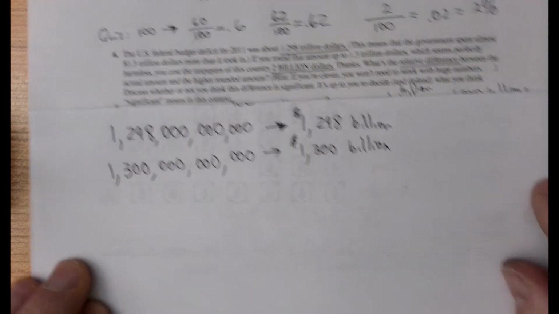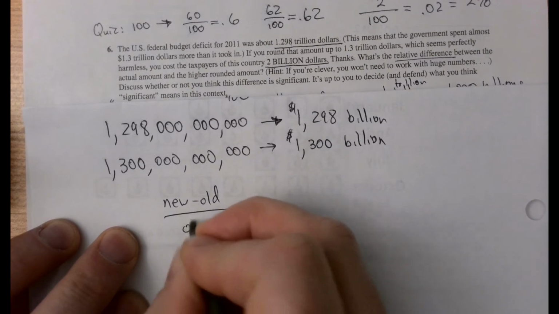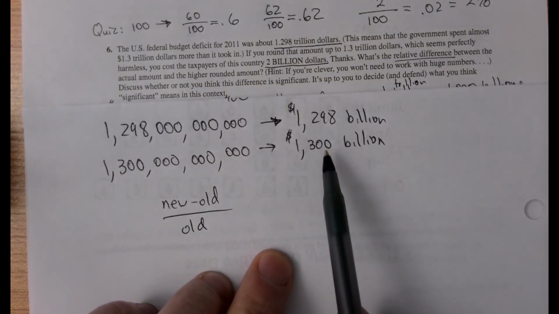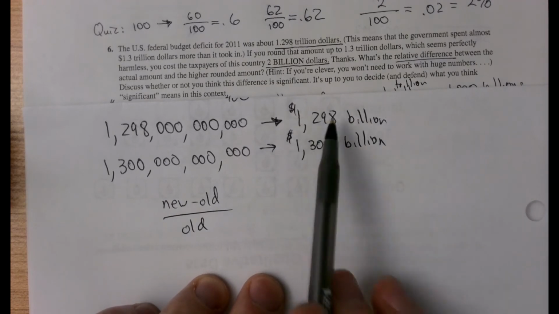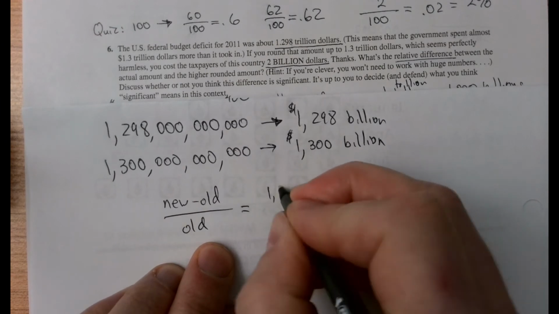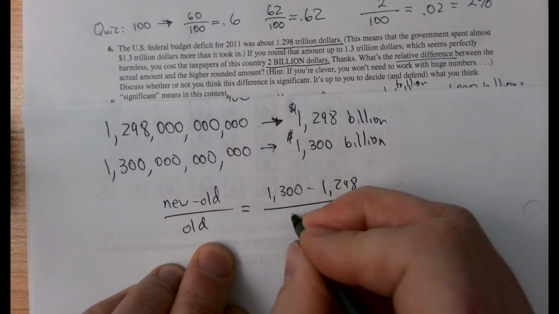So using our new minus old formula, we can calculate that relative change. Now the question is, what do we want to use as what? Do we want to state the rounded up value is the new value and the original value to this? And let's do that. So we would do 1,300 minus 1,298, noting these are all in billions.